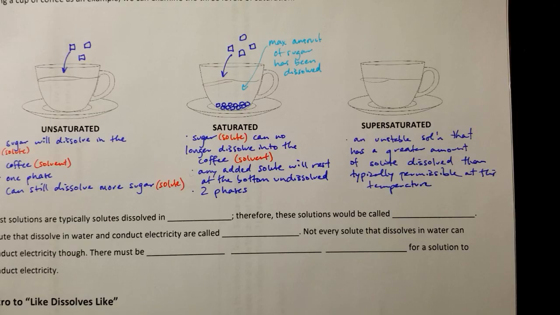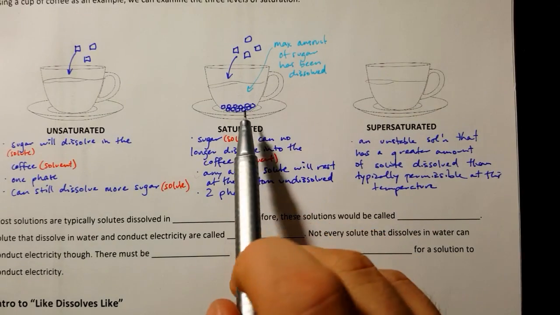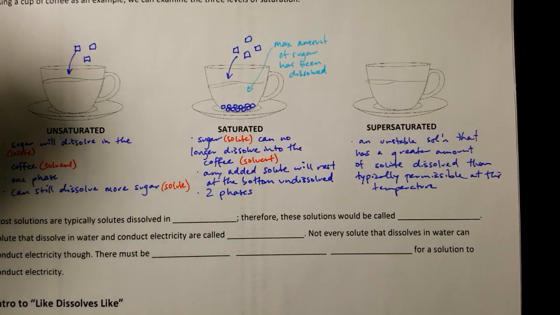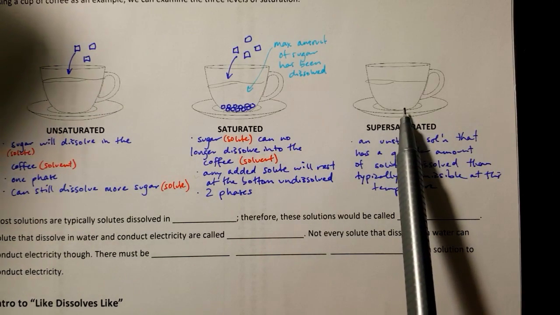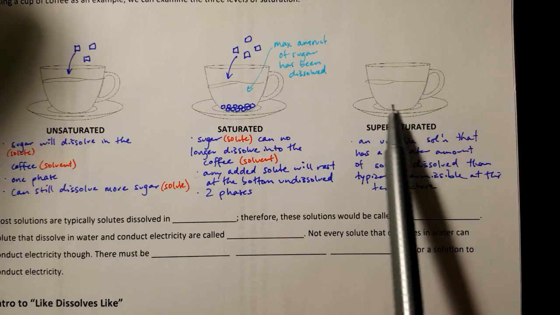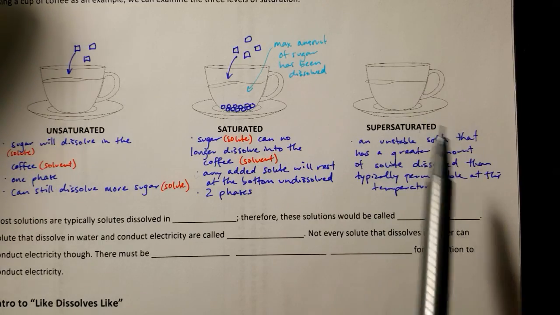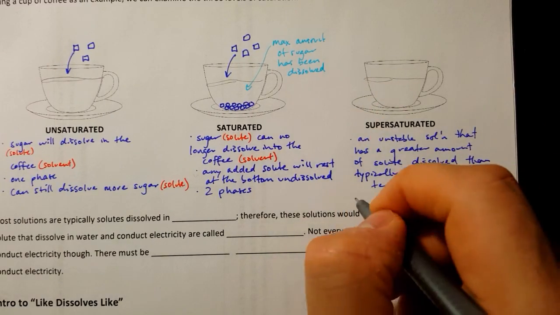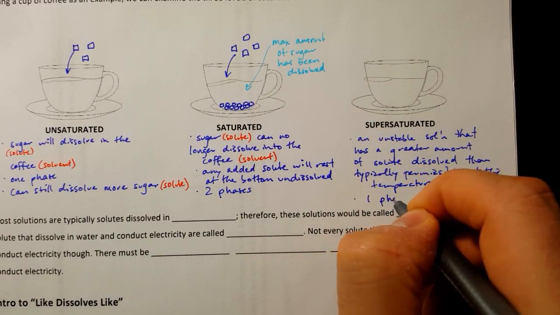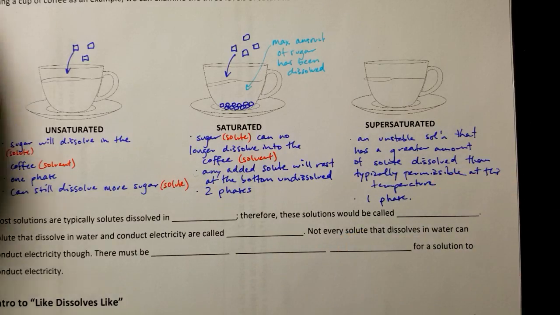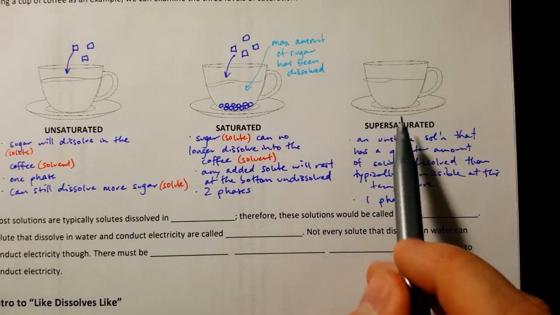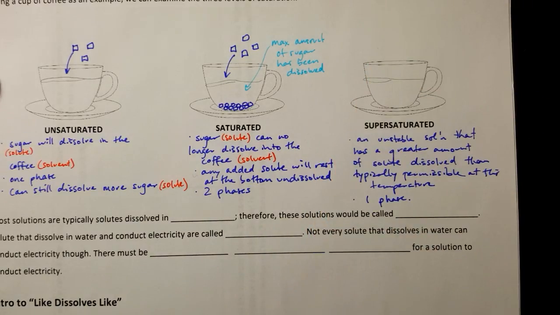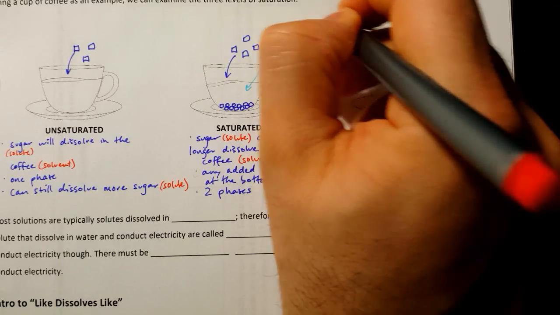So by heating it up, we cause the sugar to dissolve in, and then slowly cooling it, we prevent the sugar from precipitating back out or from crystallizing back out. So this solution is jam-packed full of sugar, okay? And so we should only see one phase if it is supersaturated, right? But because it is so unstable, there's so much sugar that is dissolved in here, a slight disturbance, okay?